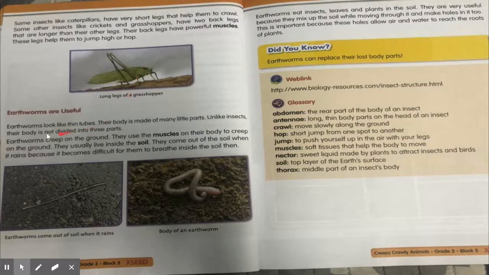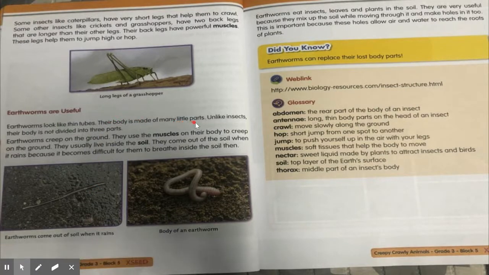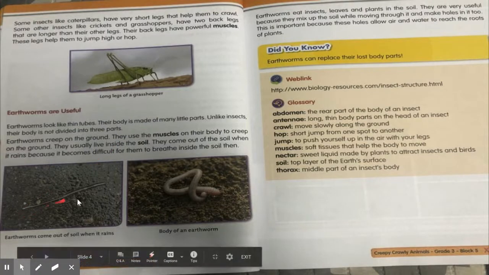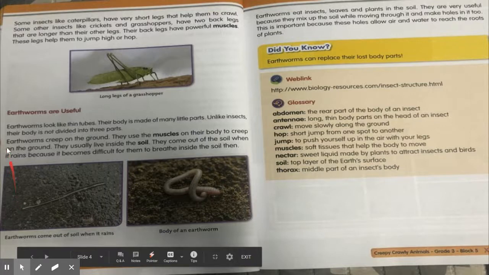So the other creature is an earthworm. Let's see how earthworms are useful for us. Earthworms look like thin tubes. You can see in the image how slim and trim they are. Their body is made of many little parts. Unlike insects, their body is not divided into three parts. So you see, there is no division in them. It's just one straight line that you can see.